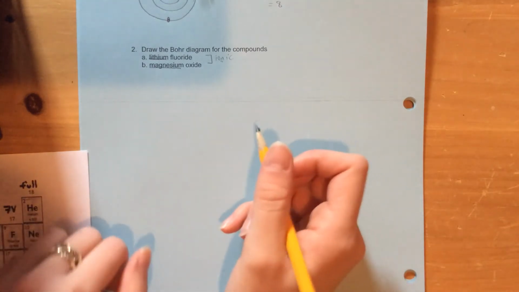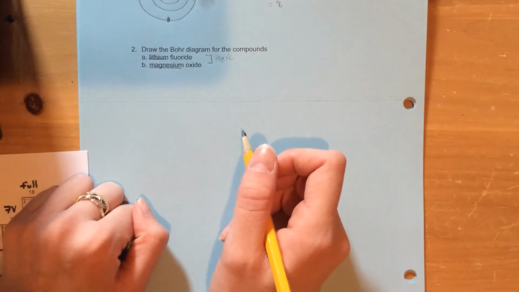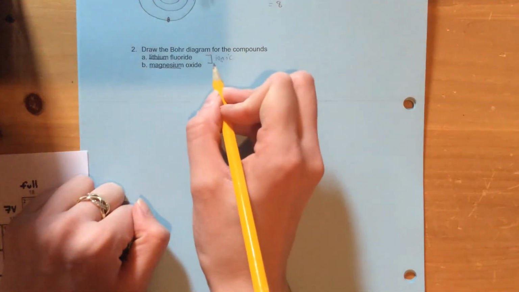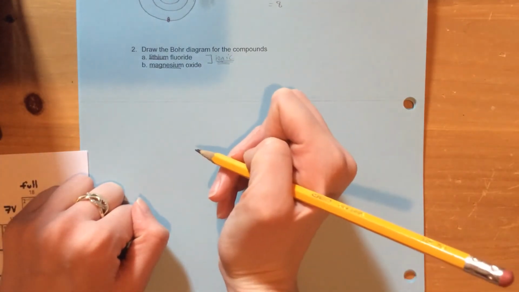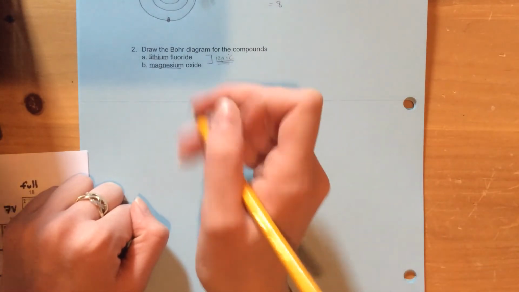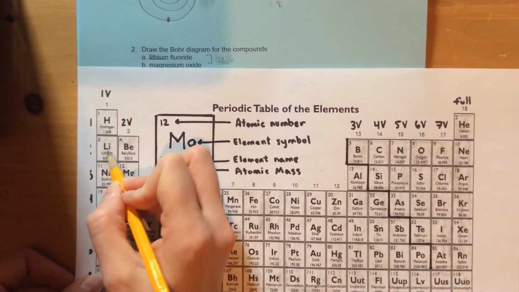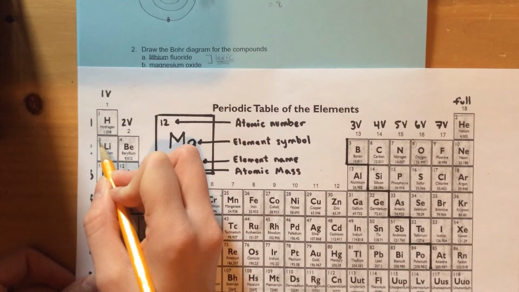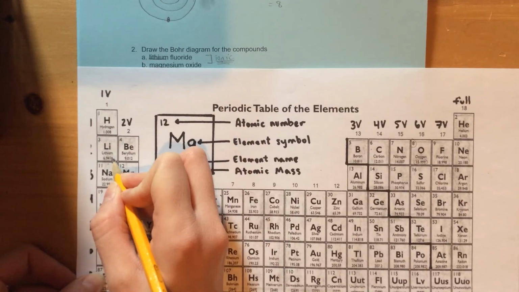And hopefully you remember that this is when we have to draw our brackets and our charges. Remember, whenever you have ionic compounds, you need to draw those brackets and charges. That is where most people get mixed up and lose marks in this part. So we're going to try drawing lithium. I need to look at lithium. I know that it has an atomic number of 3, and we're going to round the mass to 7.